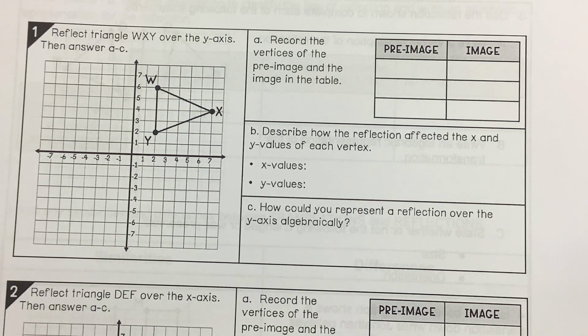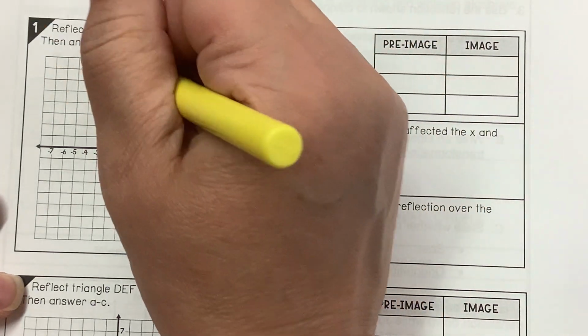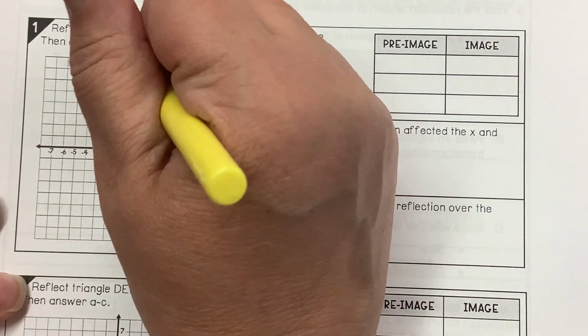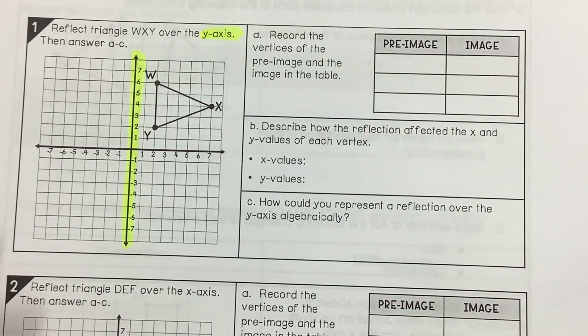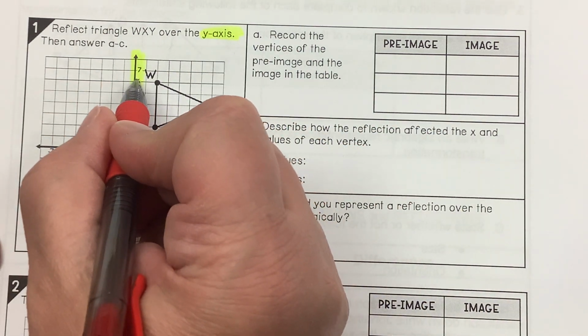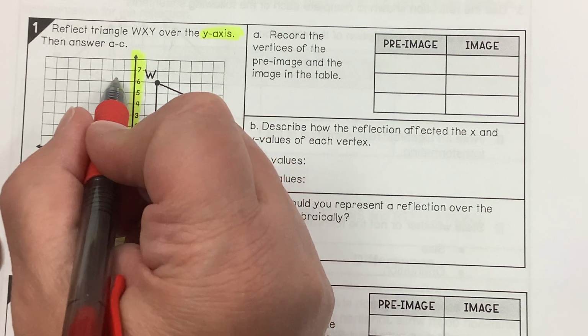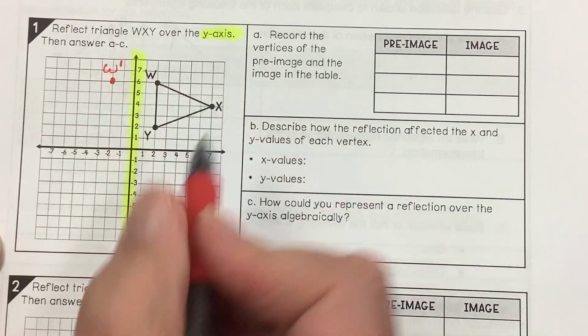All right. Let's take a look at this triangle. We're going to reflect it over the y-axis. So which one's y? Y is the vertical axis. And I'm going to flip it over that. So W is 1, 2 to the line. 1, 2 on the opposite side is W prime.